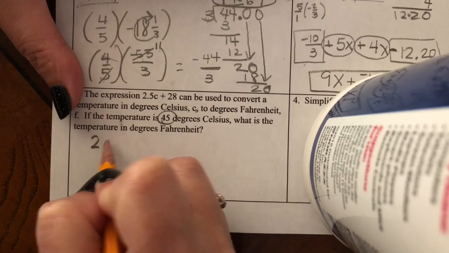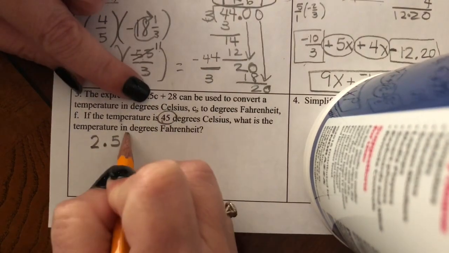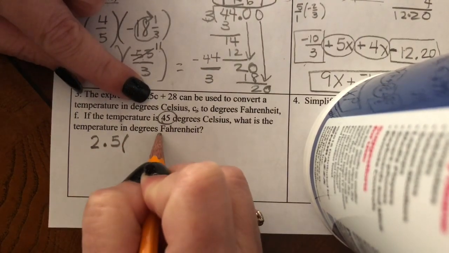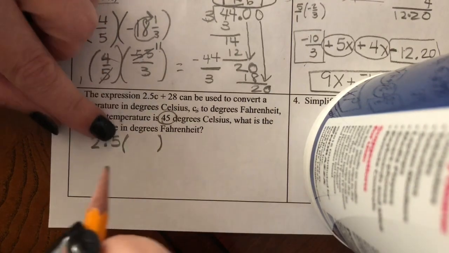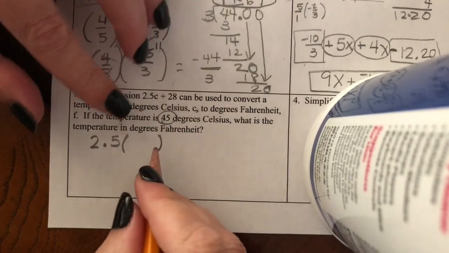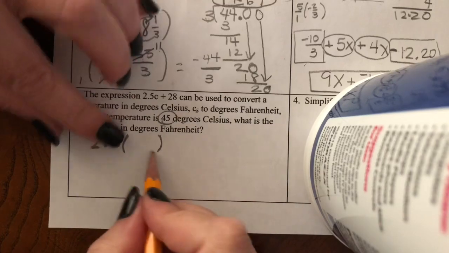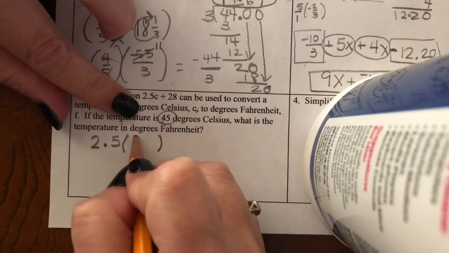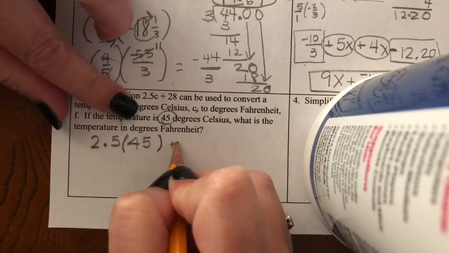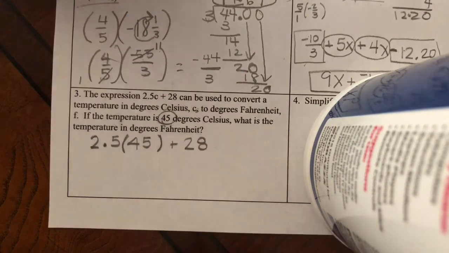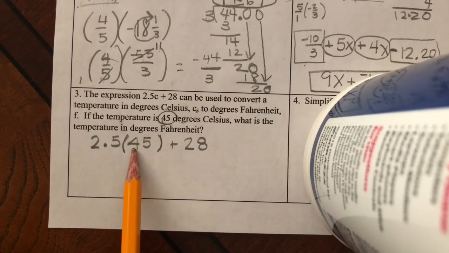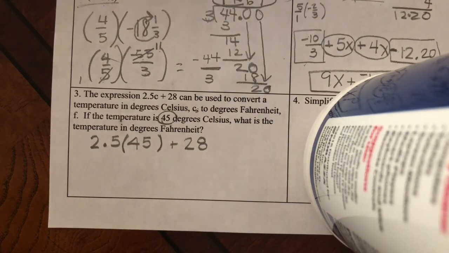So we're going to do 2.5, and where the C is, I'm going to put parentheses. When I taught this in 6th grade, I called the substitution the parking lot. So we're going to make a parking lot here, and we're going to put our value in the parking lot. 2.5 times 45 plus 28. Now, all I need to remember here is my order of operations. Order of operations tells me that multiplication has to come before addition.